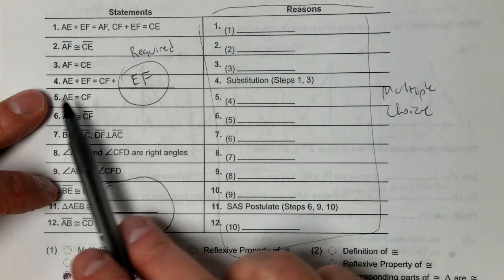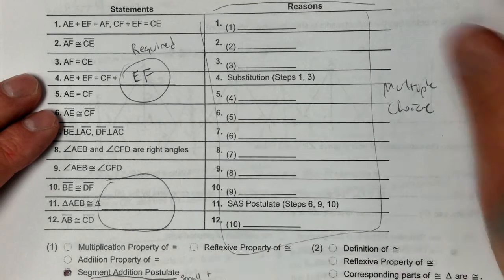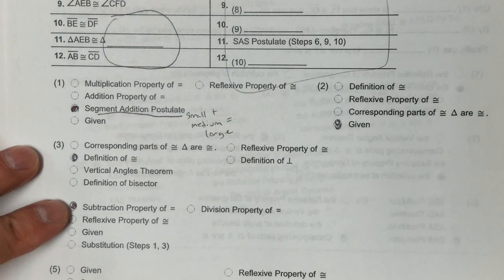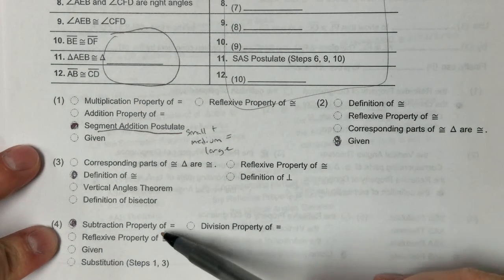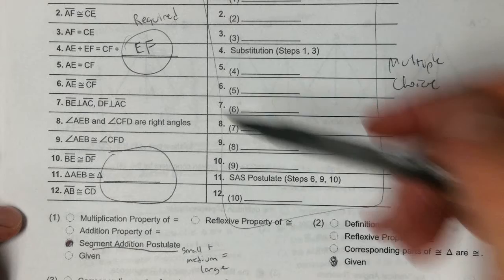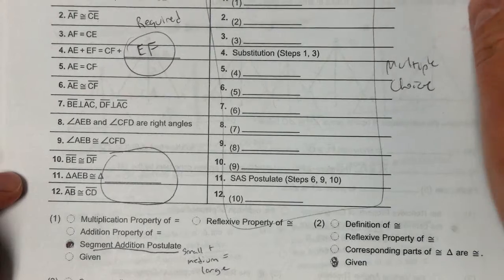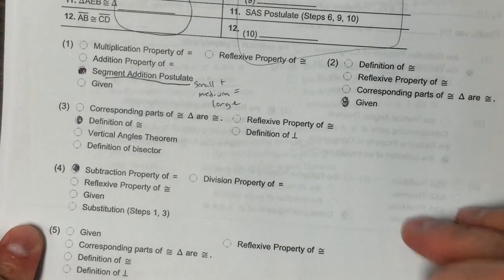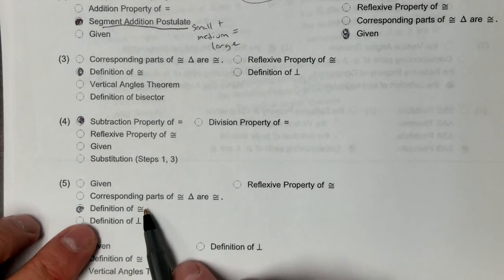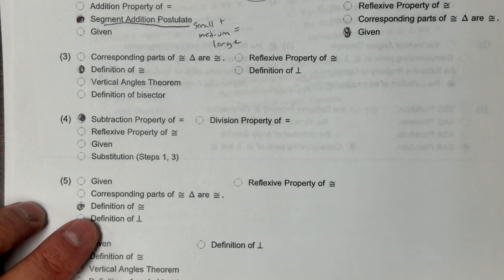And then what they do is they're subtracting EF from both of them since it's in that. So 4 is subtraction. They're basically taking away EF from both. So subtraction. And then they're doing the same thing they did earlier. They're going from this one with equal to this one with congruent. And so that means that number 5 is definition of congruent. If it looks the same thing except it now has bars or the wavy part, that's definition of congruence.